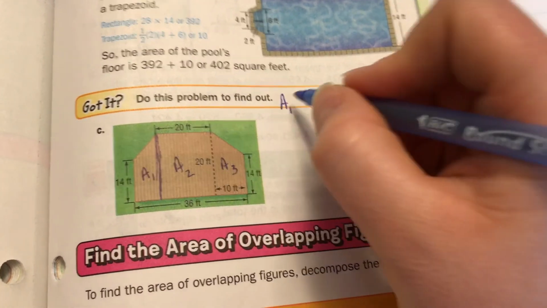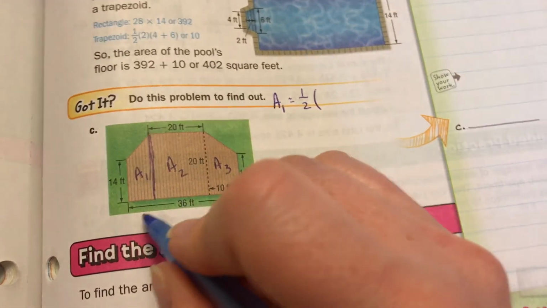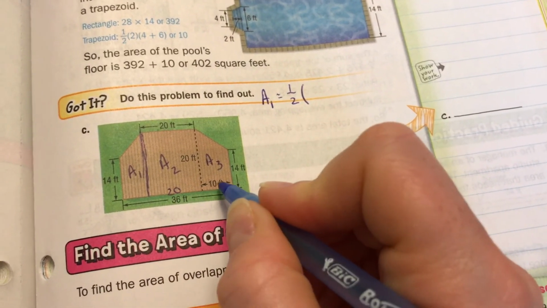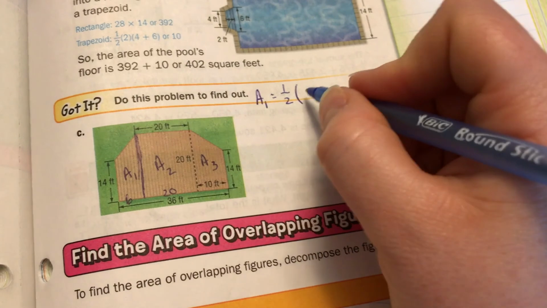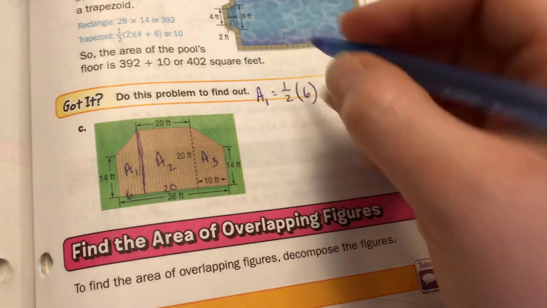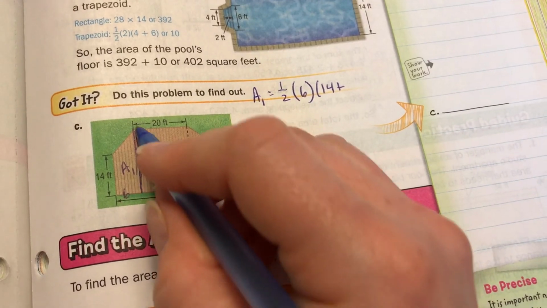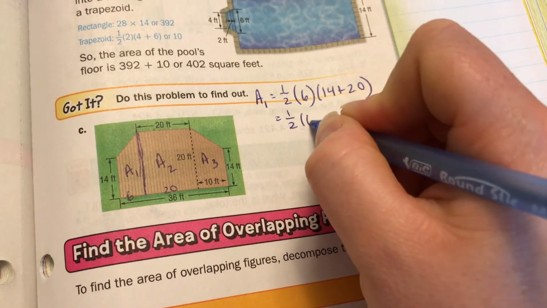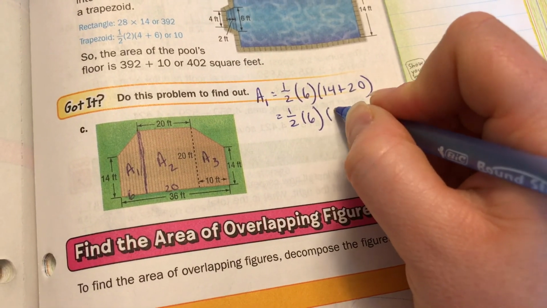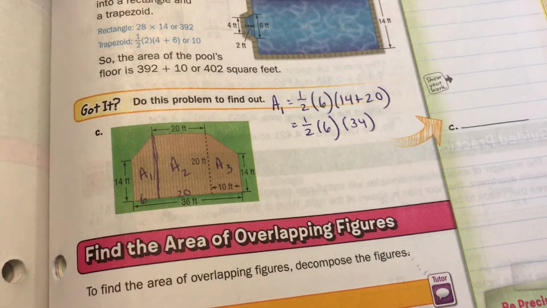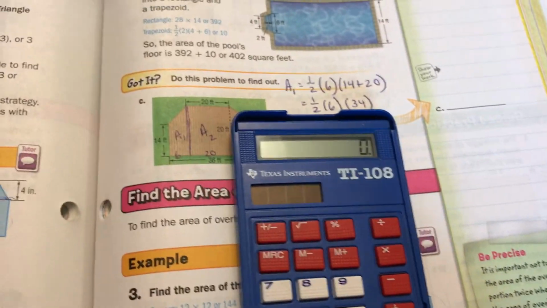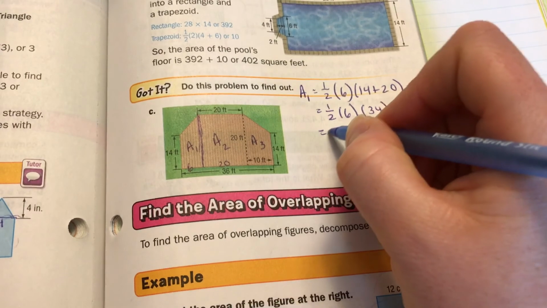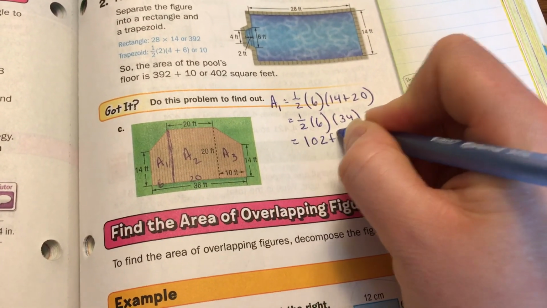Area 1, it's a trapezoid. So we're talking half times the height. Okay, what's the height? We have 36 here, 20 here, 10 here. That makes 30, which means this is 6. Now, base 1 is 14, plus base 2, this right here, is 20. So that's going to be half times 6 times 20 plus 14 is 34. So let's plug that in. Half times 6 times 34. So that first area is 102 feet squared.